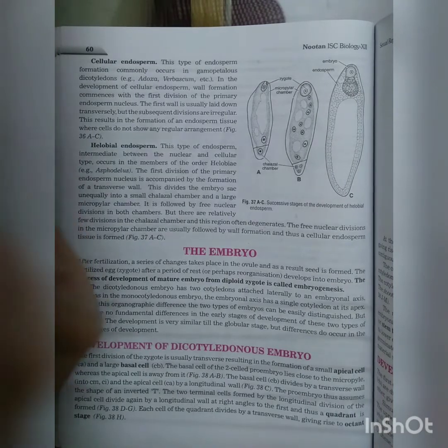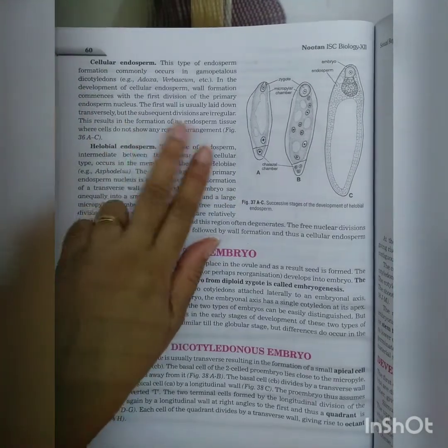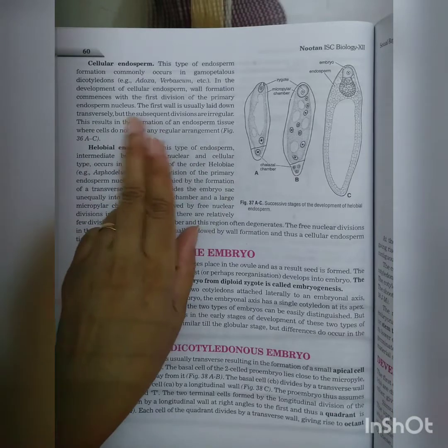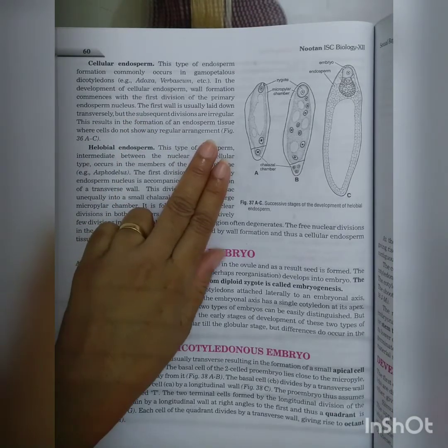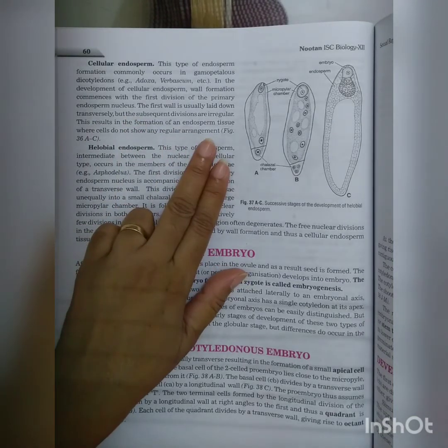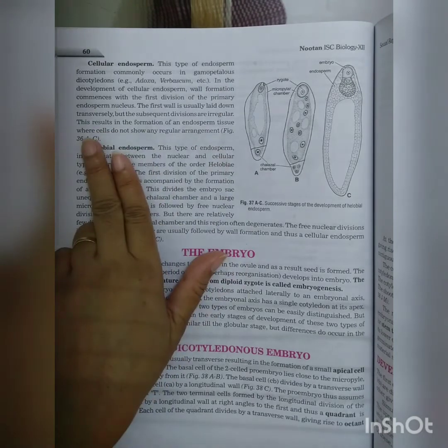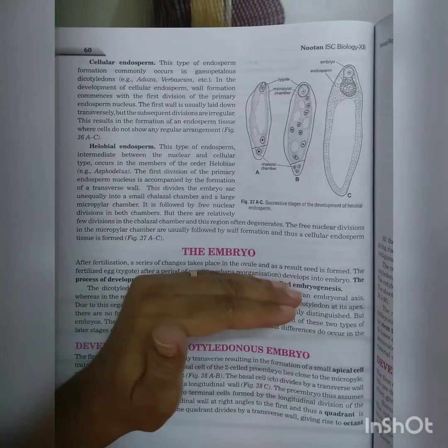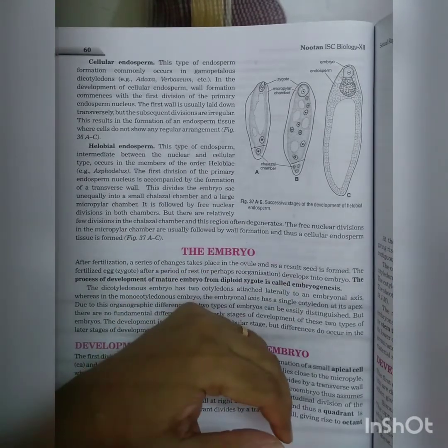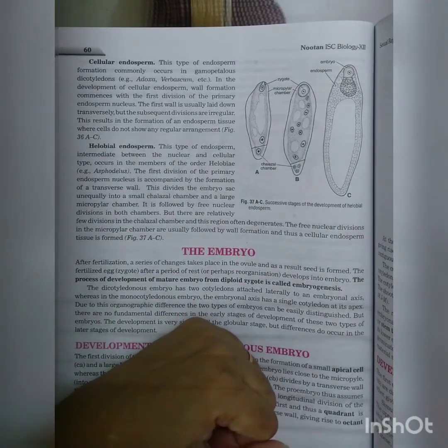In cellular endosperm, cell wall formation occurs by the first division of the primary endosperm nucleus, and the first wall is usually laid down transversely, but subsequent divisions are irregular. First is normal, but subsequent divisions are irregular. This results in the formation of endosperm tissue where cells do not show any regular arrangement.